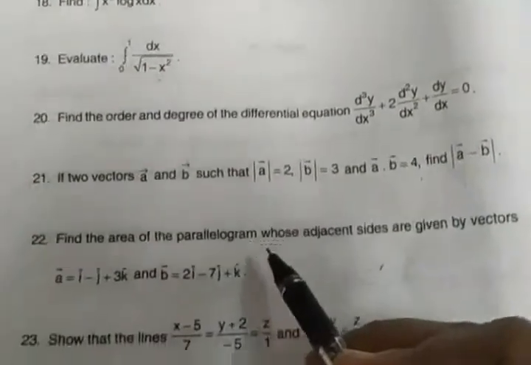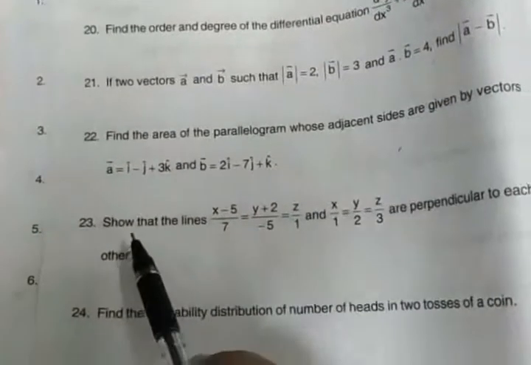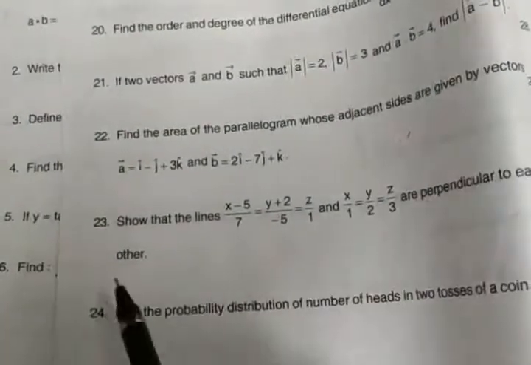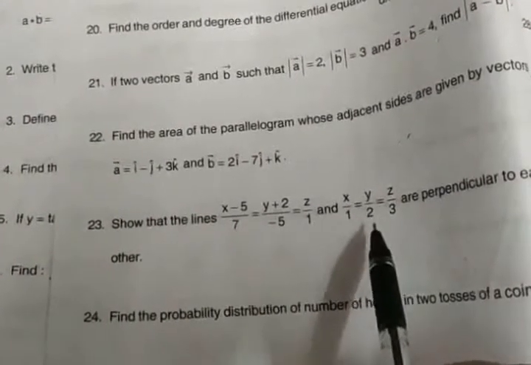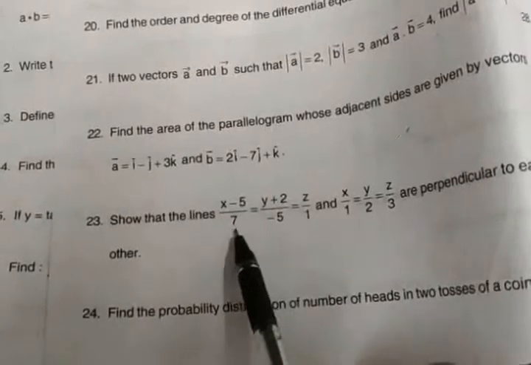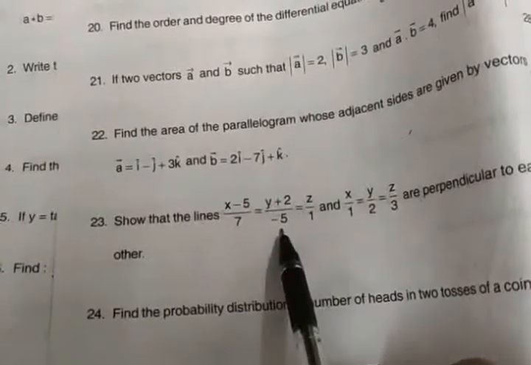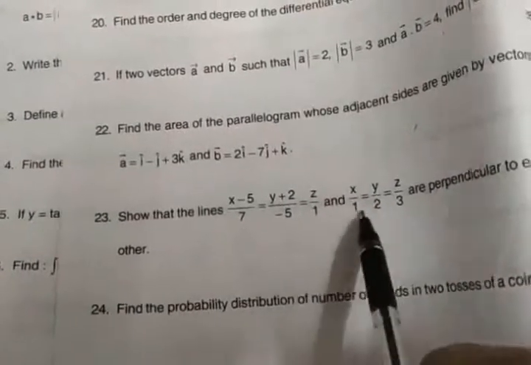So in 2 marks, after the vector chapter, here we have: show that the lines are perpendicular to each other. For perpendicular, again we depend upon the formula (x minus x1) upon a, (y minus y1) upon b, (z minus z1) upon c. Then the direction ratios are 7, minus 5, 1 and 1, 2, 3.